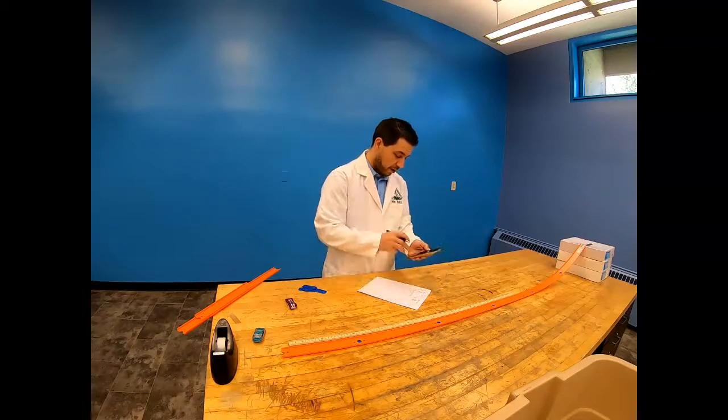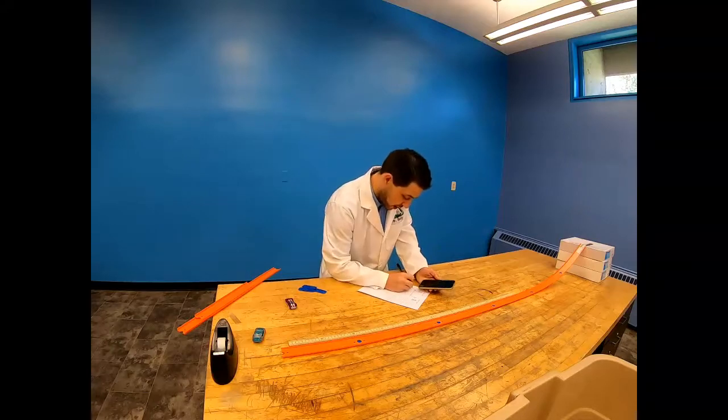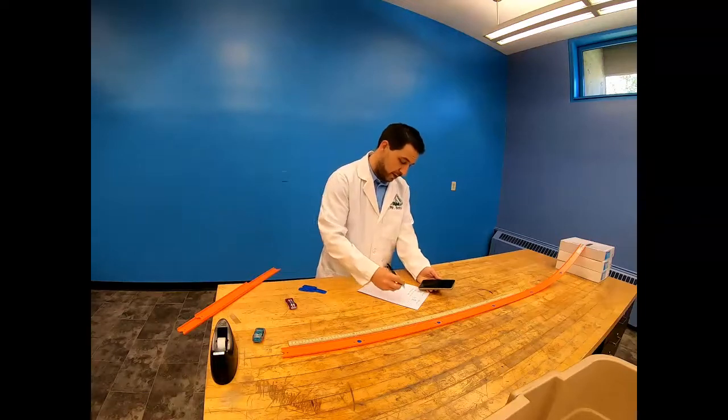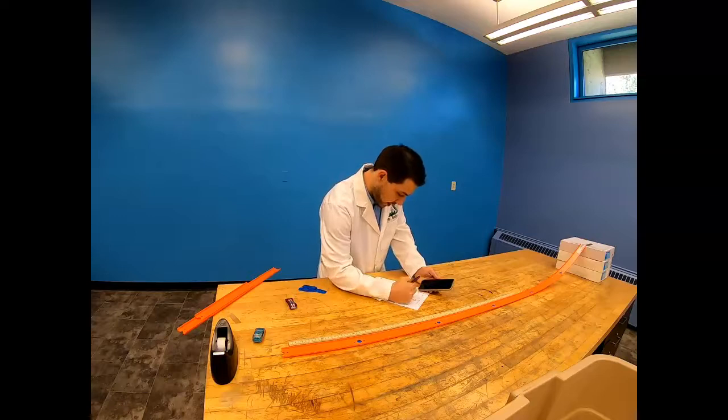We're going to divide that by 3, which gives us an average time of 0.737 seconds. So now that is for our blue car.